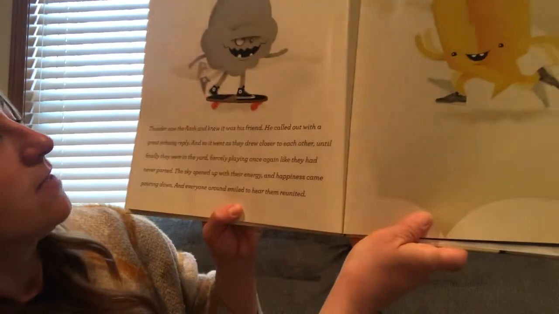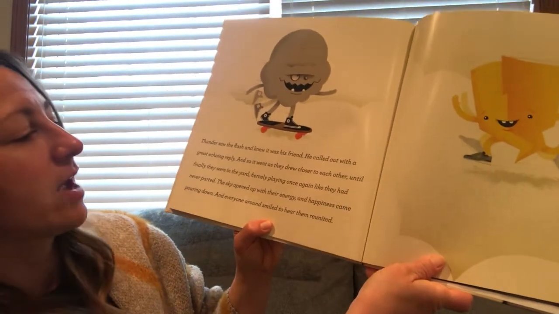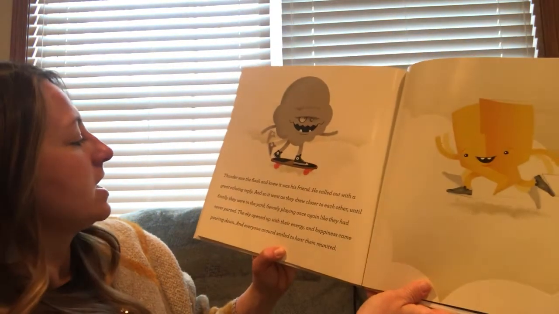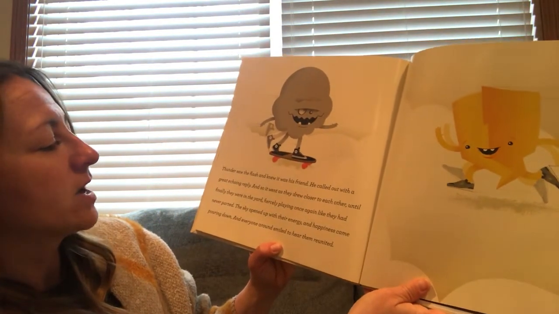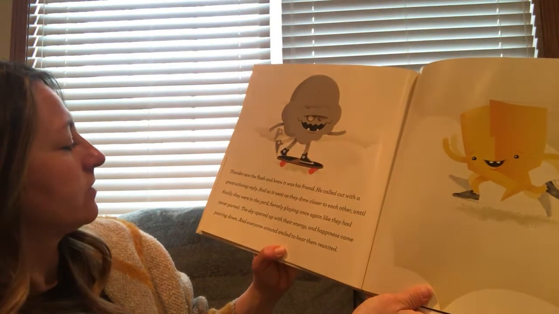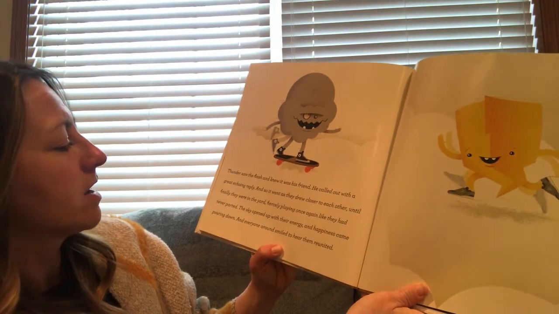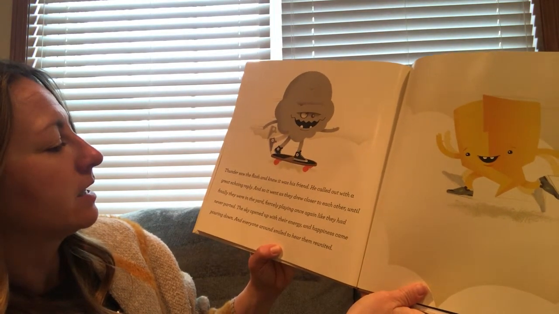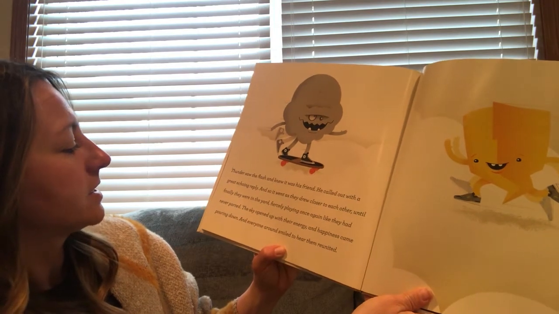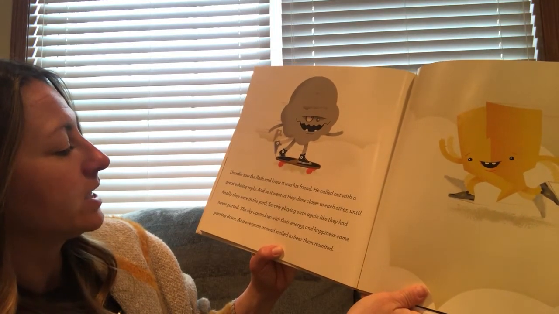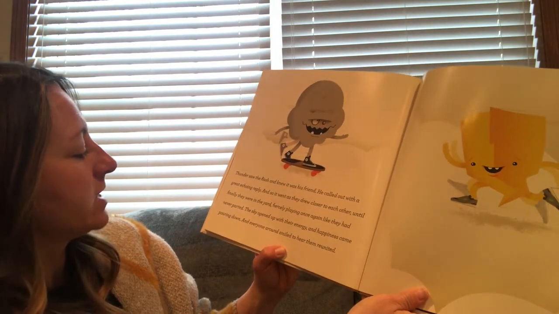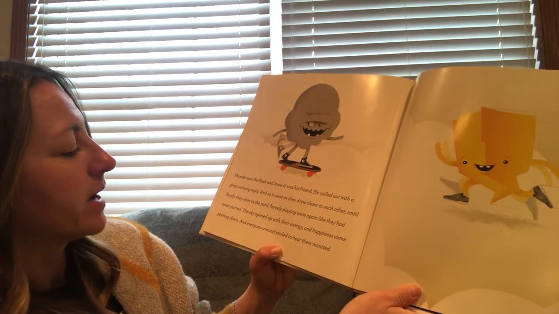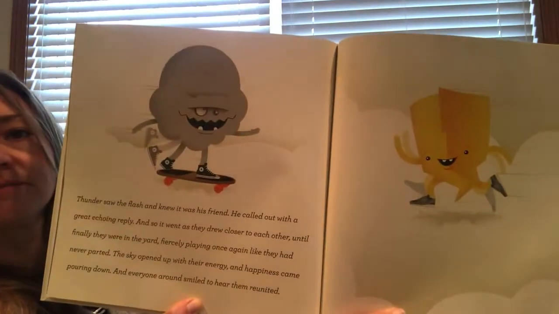Thunder saw the flash and knew it was his friend. He called out with a great echoing reply, and so it went as they drew closer to each other until finally, when they were in the yard, fiercely playing once again like they had never parted, the sky opened up with their energy and happiness, came pouring down, and everyone around smiled to hear them reunited.